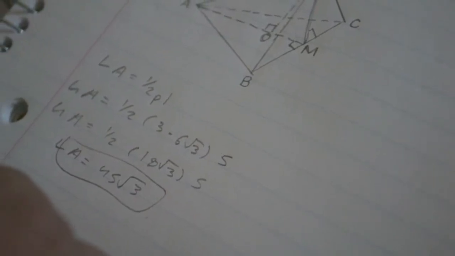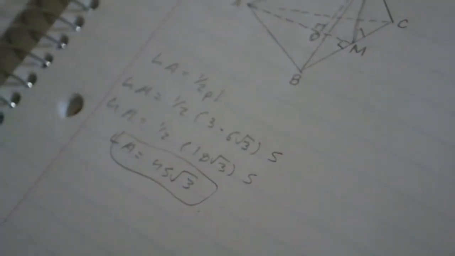To find the volume, use the formula volume equals 1/3 base area times height. In order to find the base area, you have to get the area of the base, triangle ABC, with half base times height. You get the base area equals 27 root 3. The height is equal to 4, so plug them into the formula. V equals 1/3 base area times height.